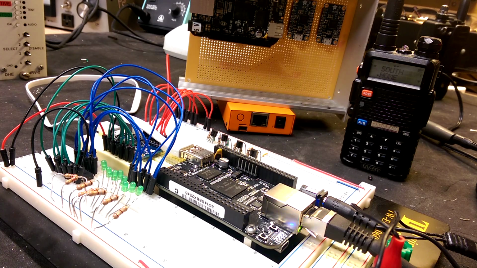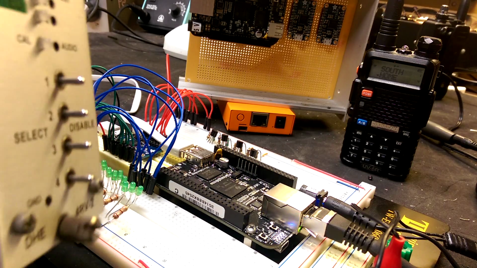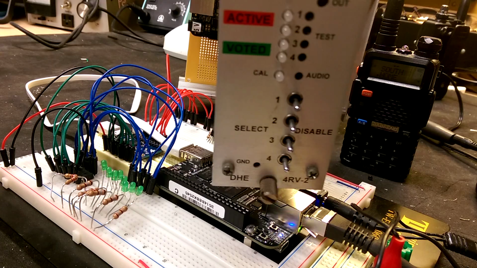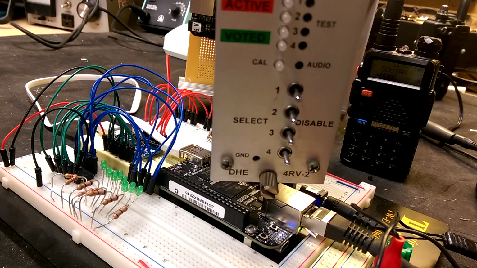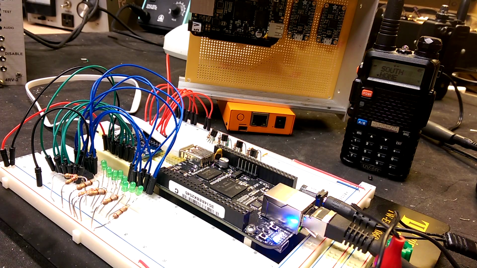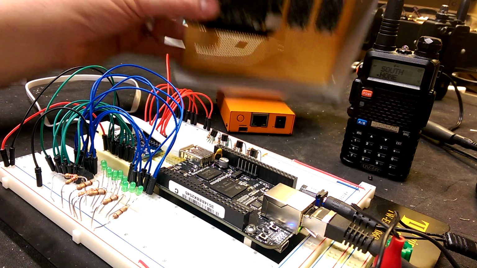I actually have 8 channels at my site, so I can do the disable switches, and I can do the enable switches, and I can watch the status of active and voted particular conditions. So to do that, we need inputs and outputs, and this is what this does for me. This is the product that I'm going to put up at the site.